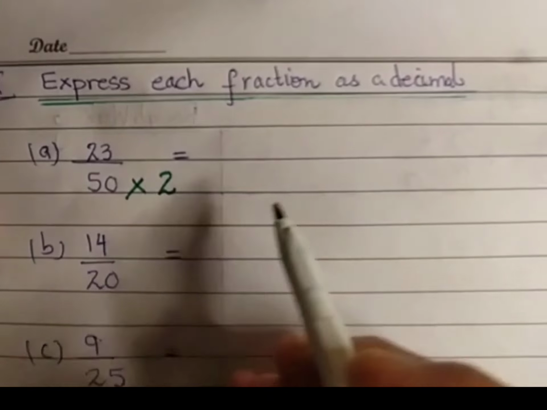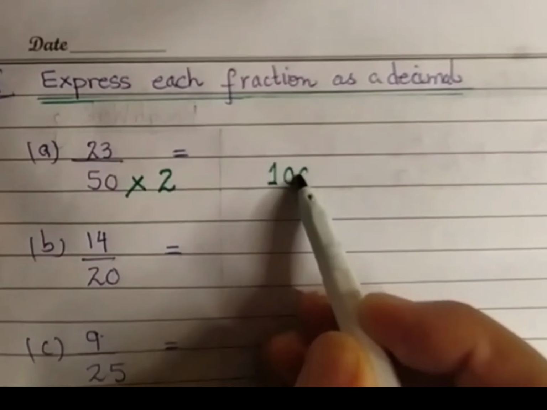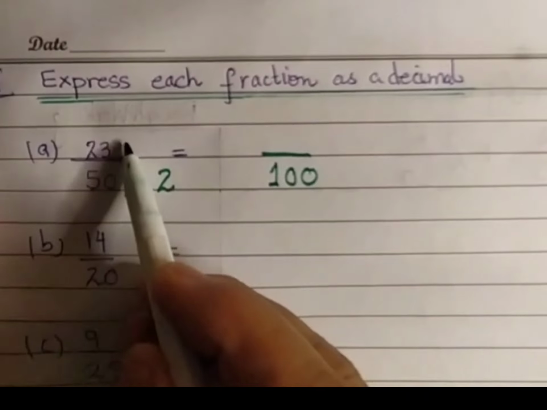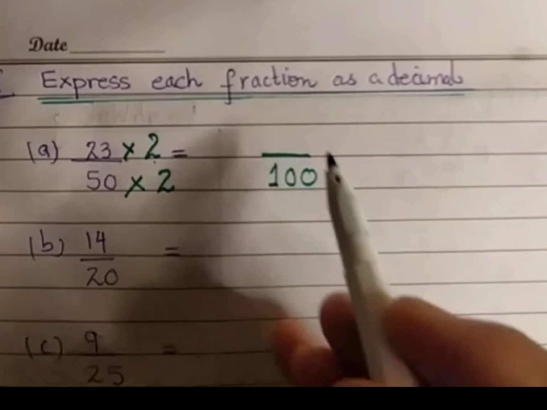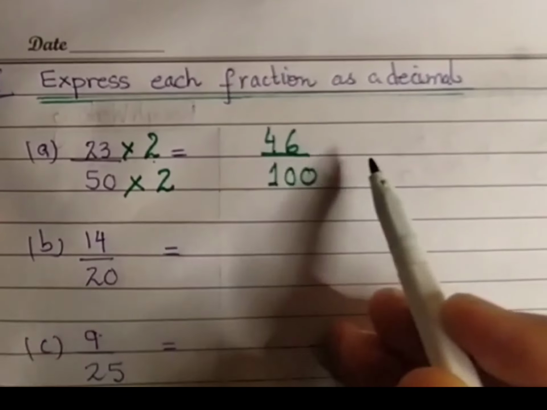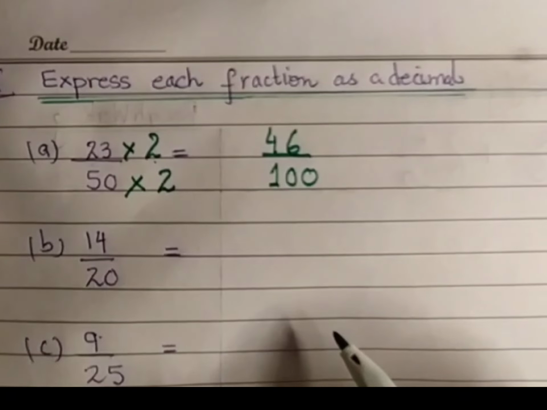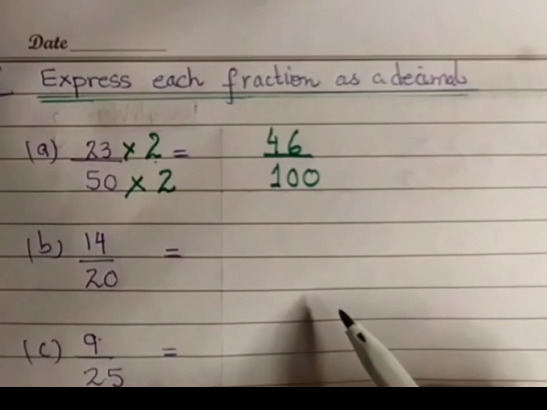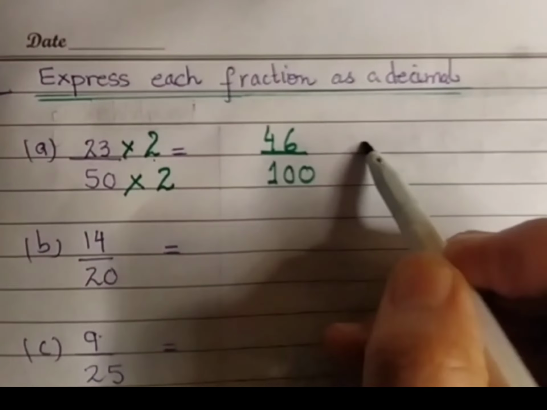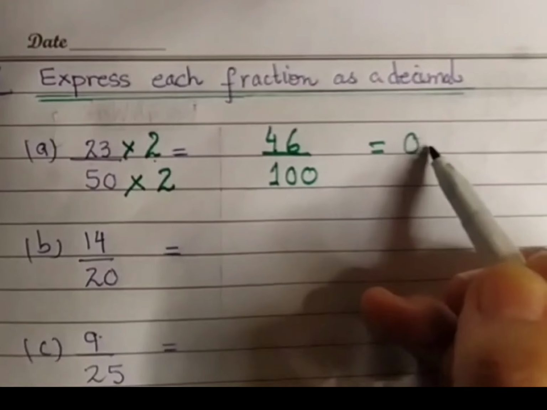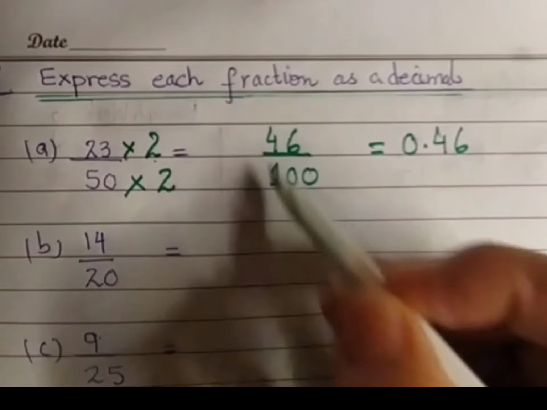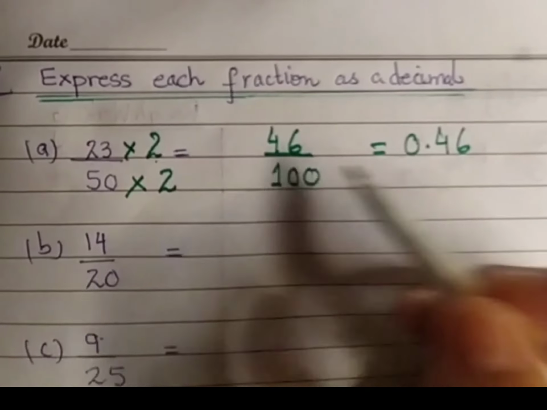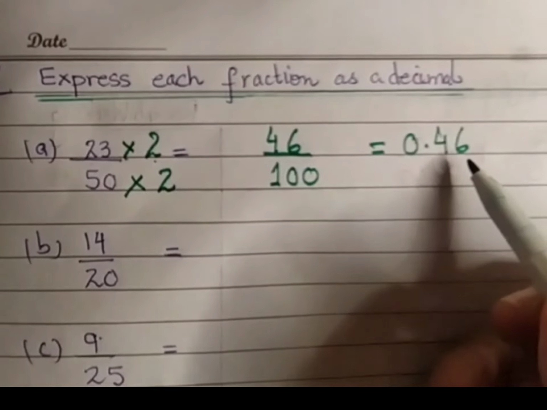50 times 2 is giving you 100, and it's an equivalent fraction here. Bring the 2 here. 23 times 2 is 46. So when you write this as a fraction, you will get 46 upon 100. Now it is easier for you to write the answer in decimal, and so it's going to be 0.46. Why? Because there is no whole number on the side, so we put a 0. 4 is in the 10th place and 6 is in the 100th place.